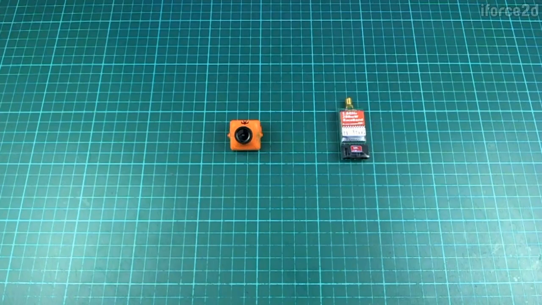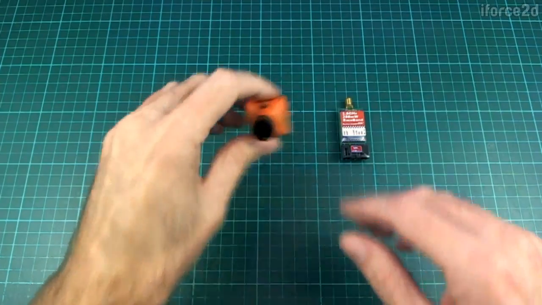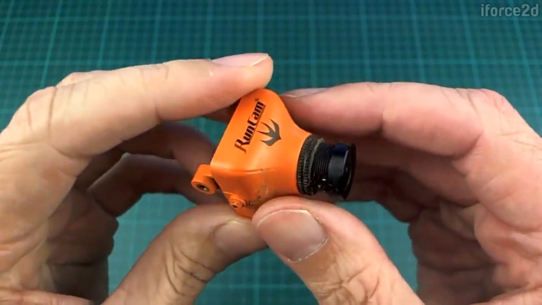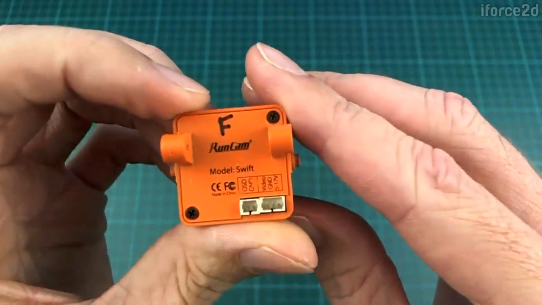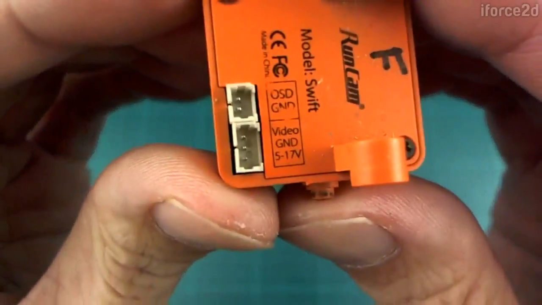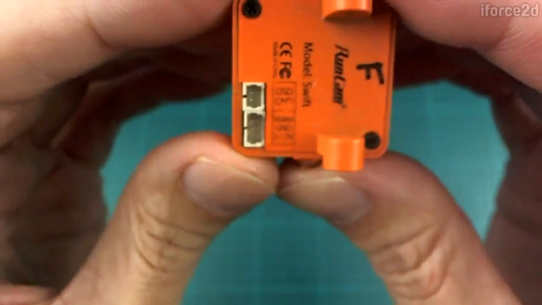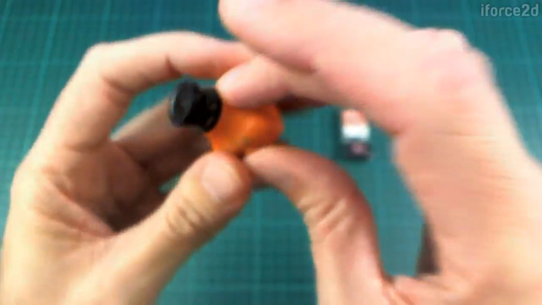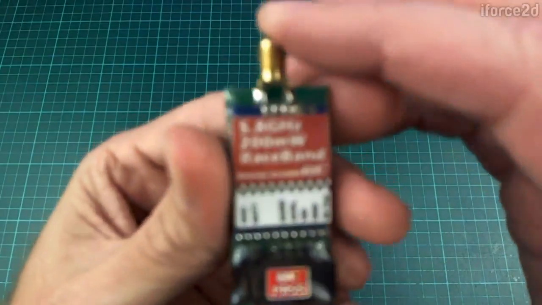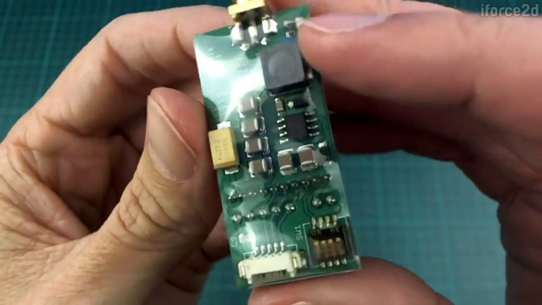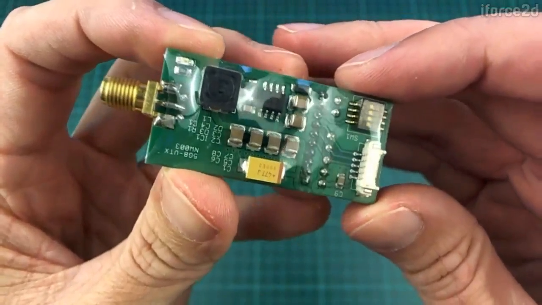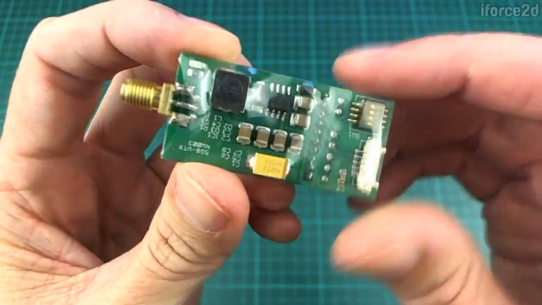So let's have a look at a camera and a transmitter, typical case. This is one of the ones that I was just saying can actually handle, it says on the back there, 5 to 17 volts. So there's just some connectors there, and that will connect up to the video transmitter, which is another one of these circuit boardy things. There's lots of circuit boardy things in this build, isn't there?